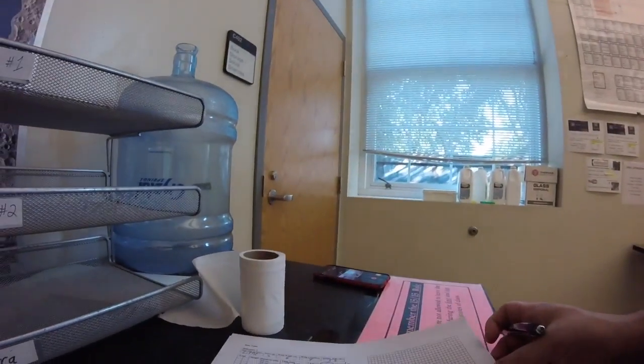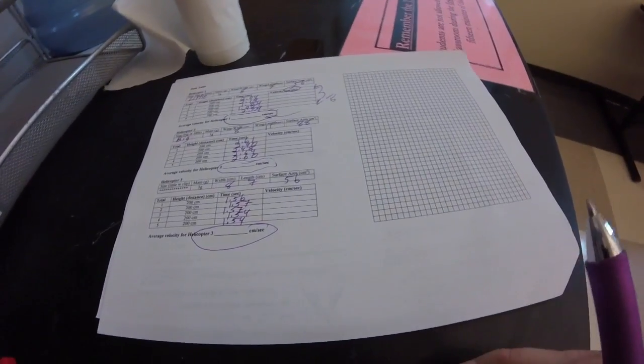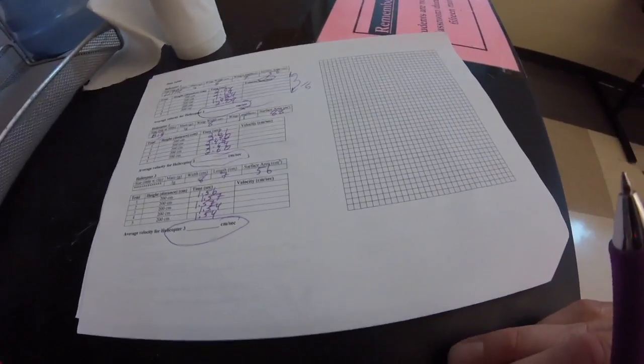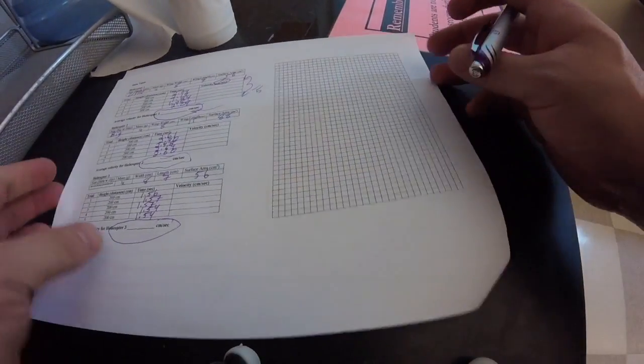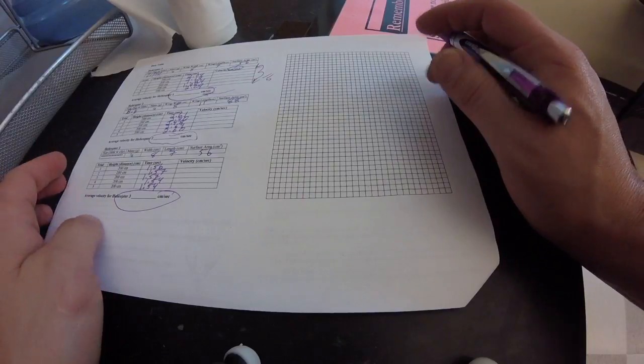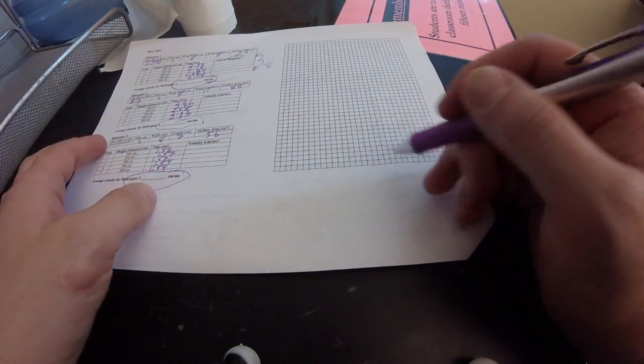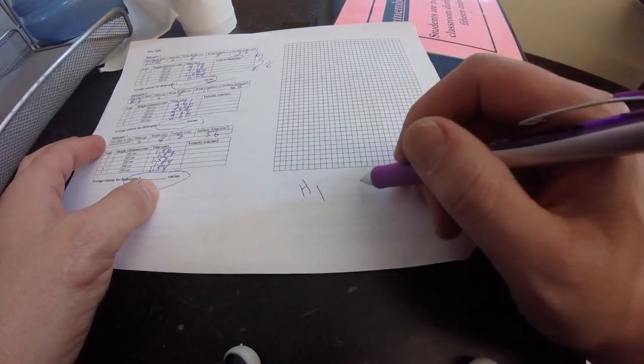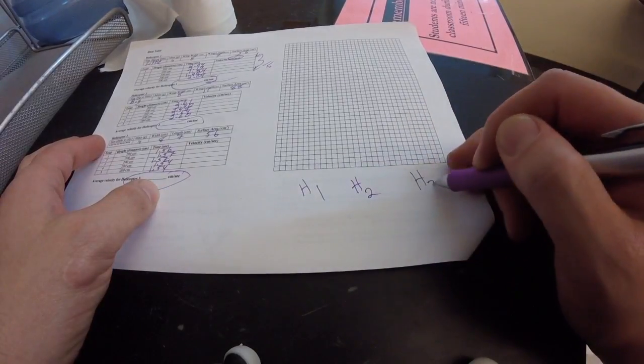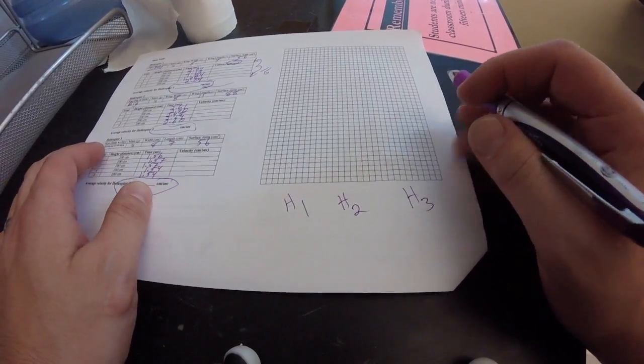Now let's talk about the graph. I'm going to get my camera settled here. Okay, sorry. What did we change on purpose in this lab? Well, we changed the helicopters. When you change something on purpose in a lab, it's called the independent variable, and the independent variable is always on the x-axis. So you're going to graph helicopter 1, helicopter 2, and helicopter 3 down here on your x-axis.